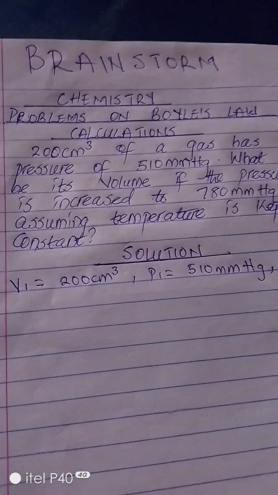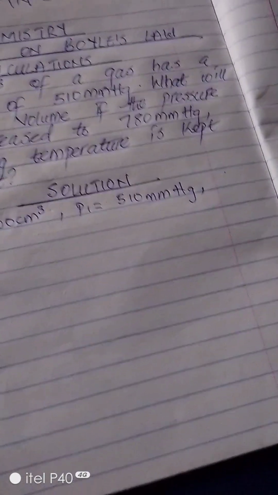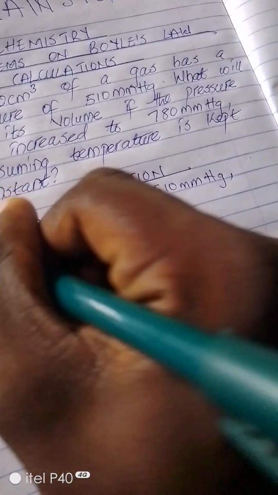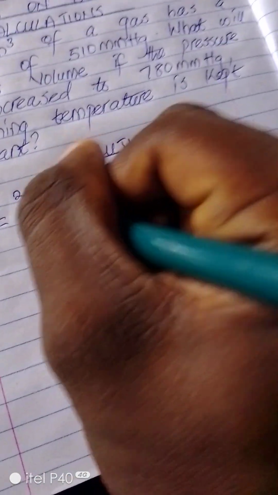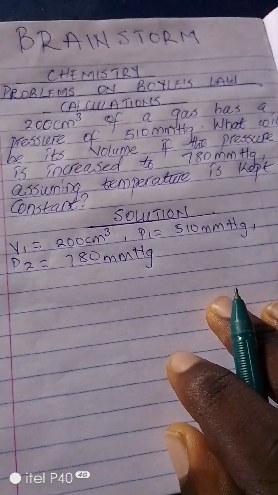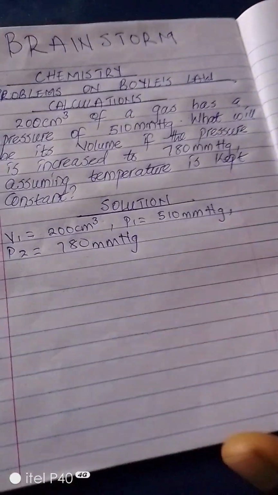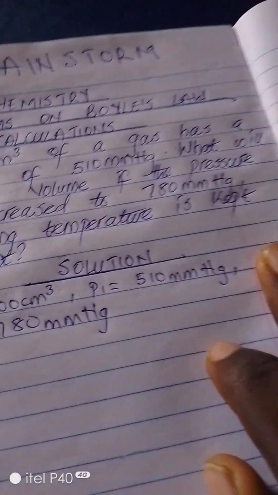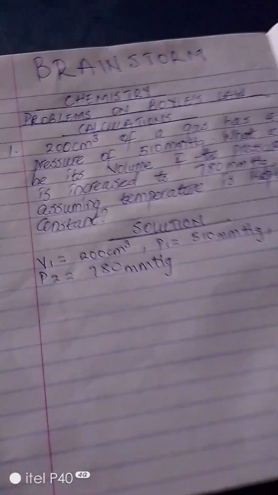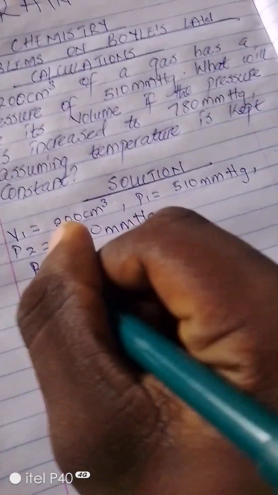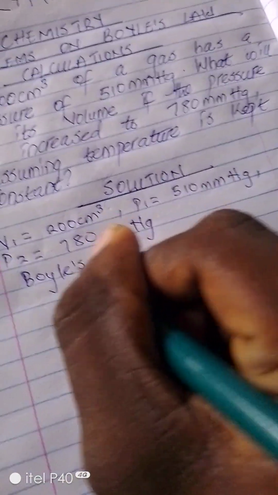What will be its volume if the pressure is increased, which means that the pressure has changed to a final pressure to 780 millimeter mercury, which is going to be our P2, 780 millimeter mercury, assuming temperature is kept constant, which means that according to our gas laws, when the temperature is kept constant, we know that we are going to be applying Boyle's law.